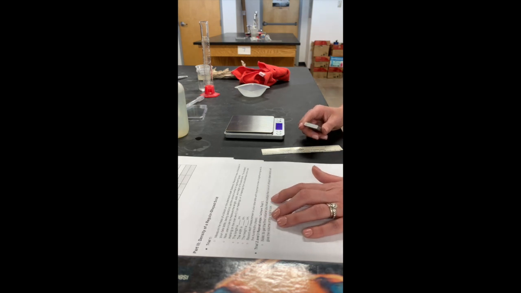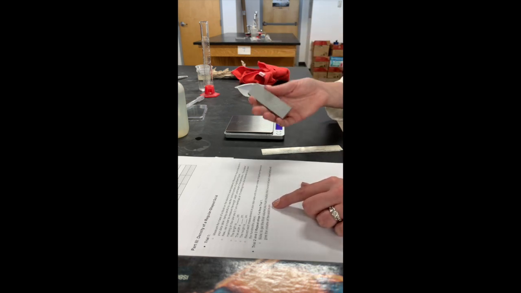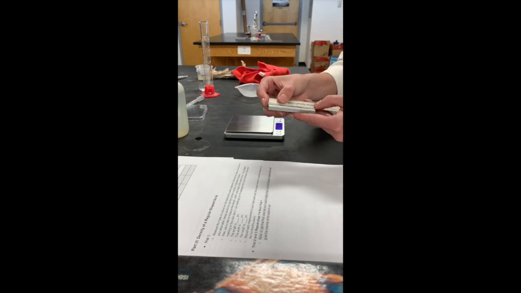Now, you'll see a note. To get the final volume, you're going to multiply the length times the width times the height, and that will give you the volume of your object in centimeters cubed. Centimeters cubed. I'm going to show you two more times just in case for your length.